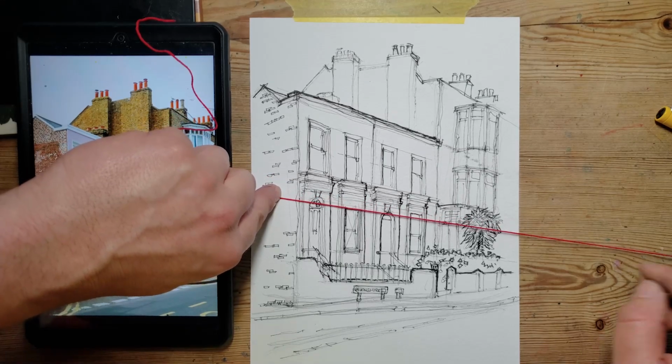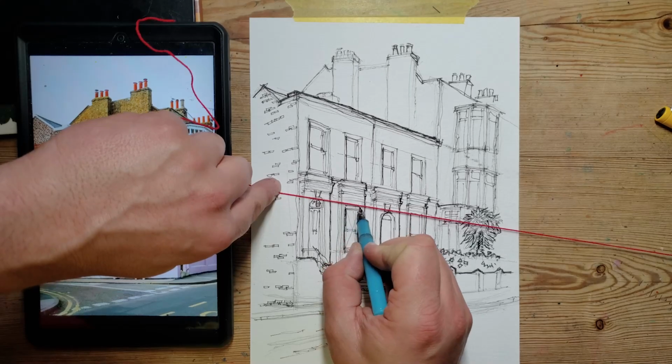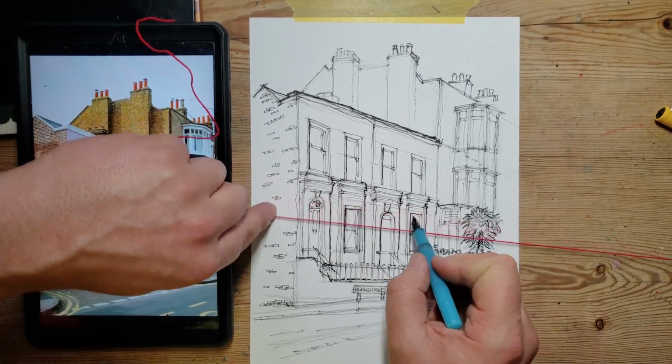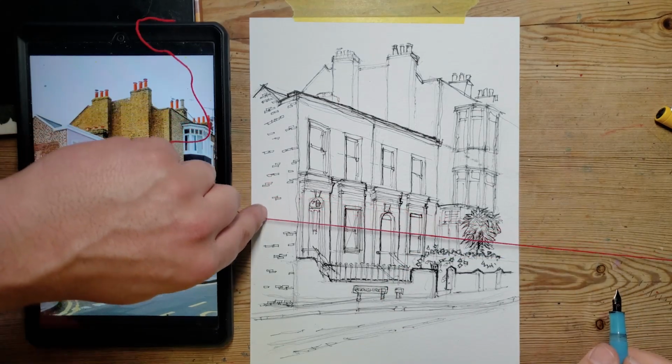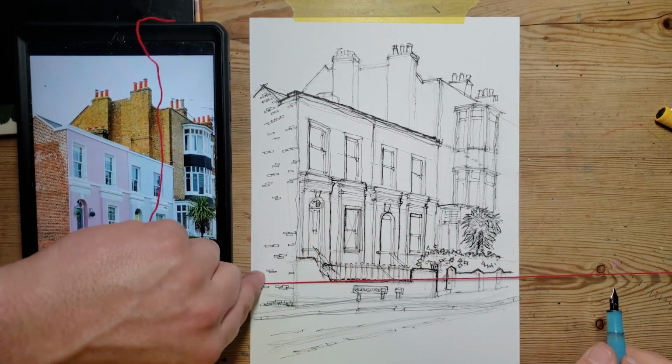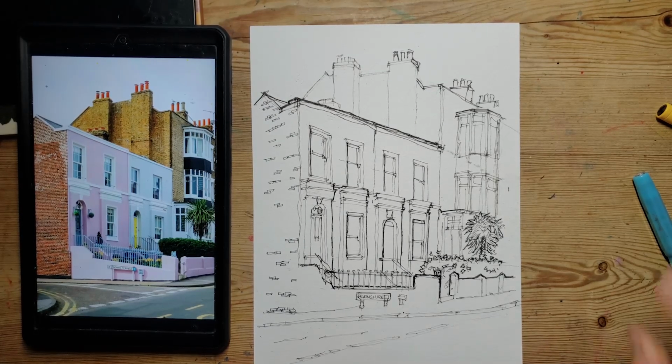Now it's not 100% accurate, like you can see there. I can get away with that by putting a lintel in. There you go. But it's not far off. Right, so let's get some painting on the go. Let's do something fun and quick for this one.